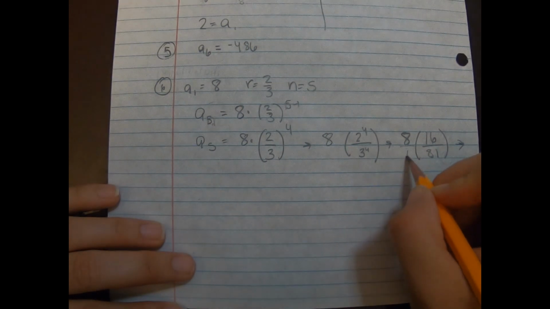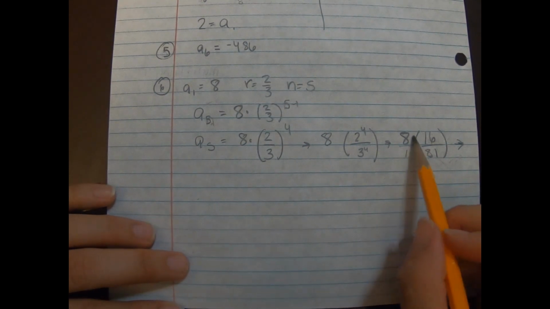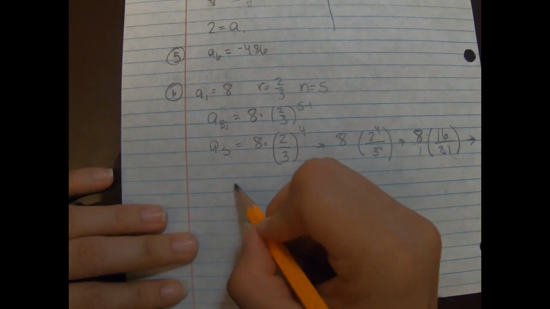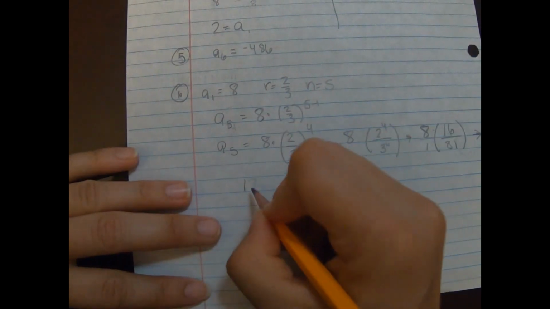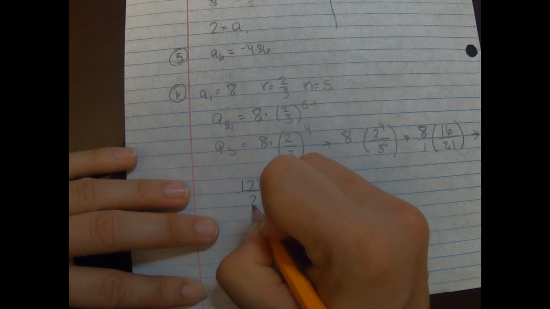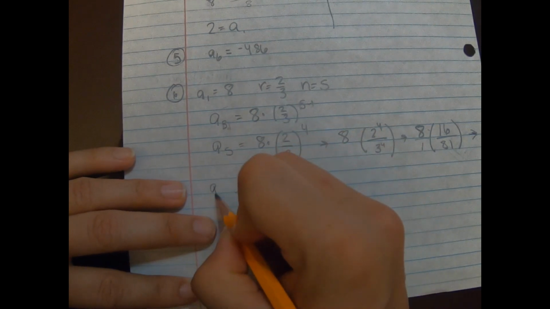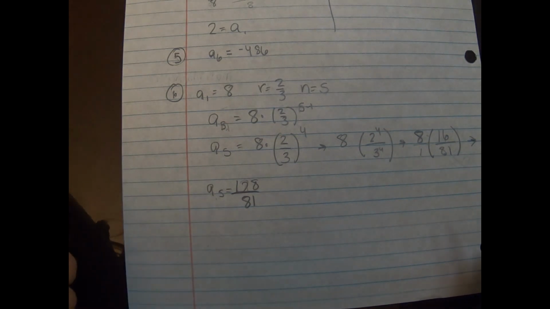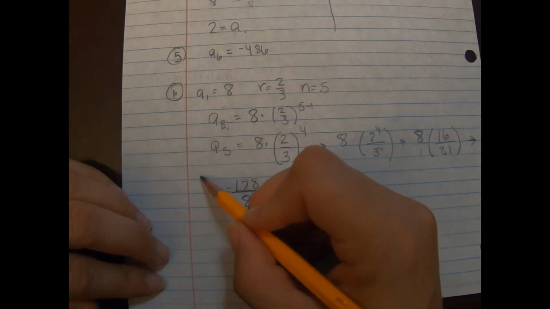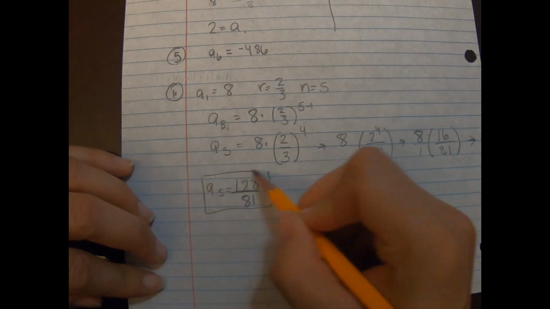This is like 8 over 1, so 8 times 16 is 128, over 81. That's our 5th term. 128 over 81 is the 5th term.